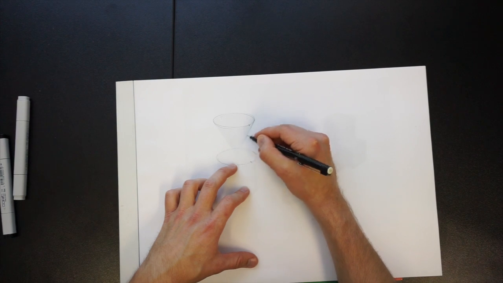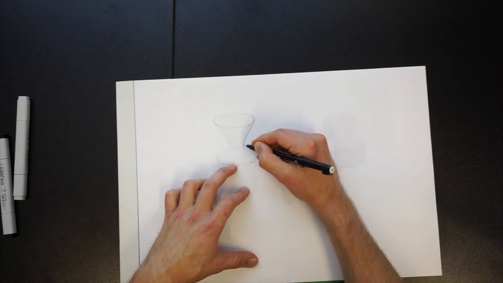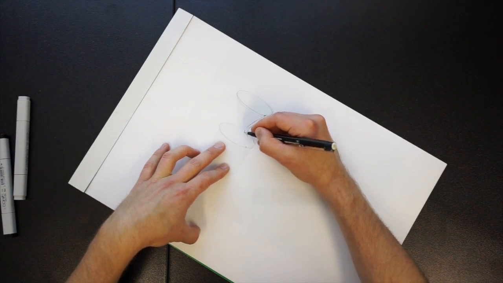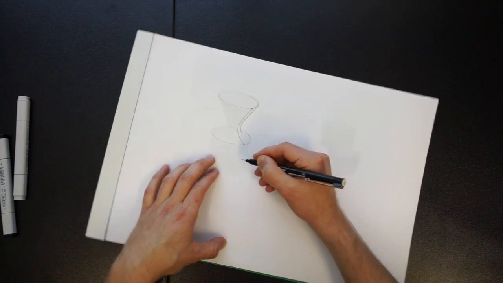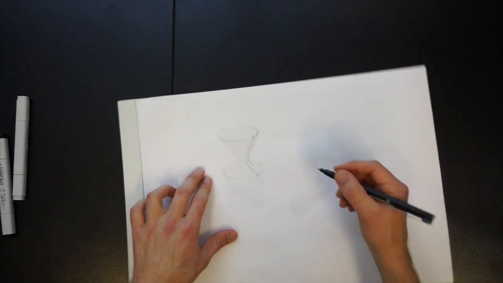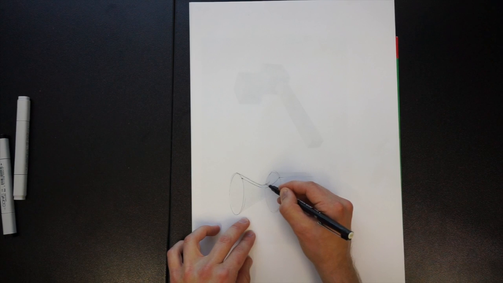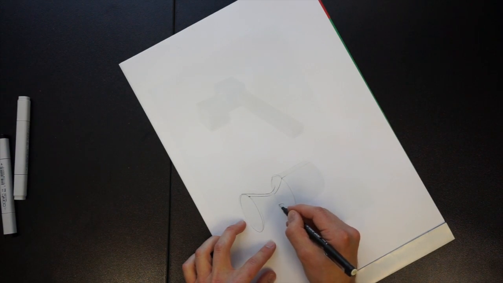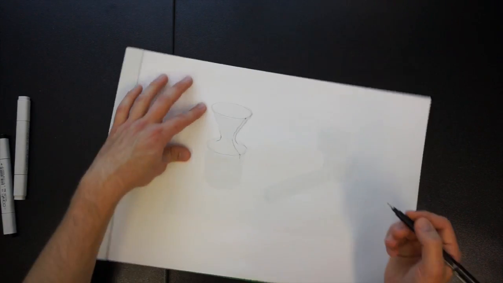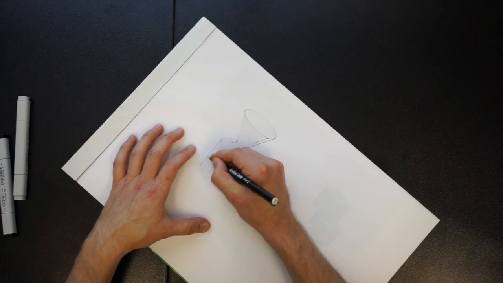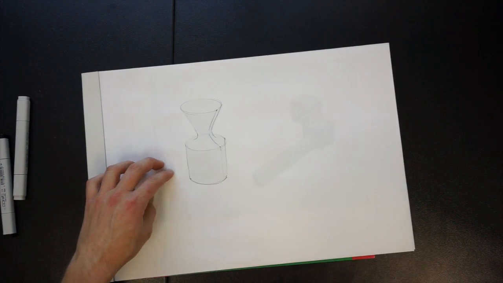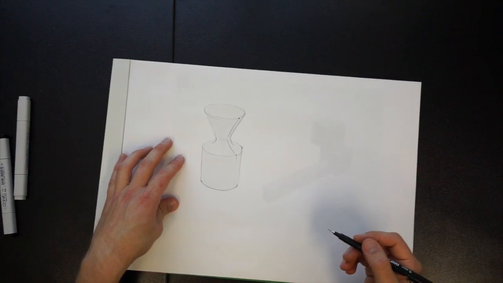We can join the outside and then maybe use this as a contour line to help describe that surface. And again, that will wrap around the back there. We can join this one as well. I'm just doing this lightly at the moment just to get it in. I can go over it later. But there you go, you've got something.